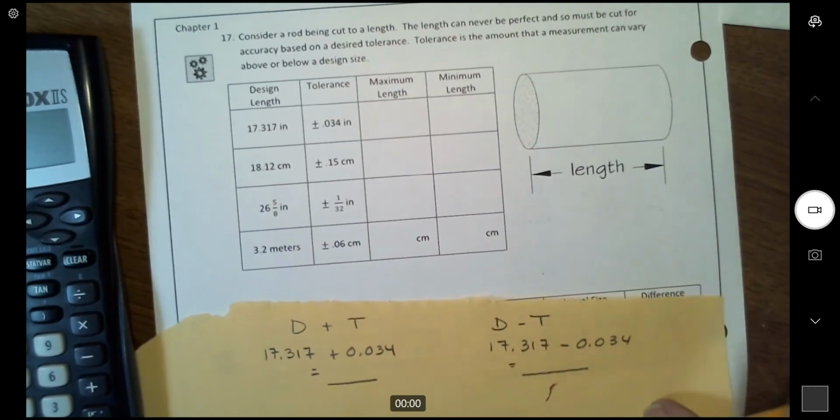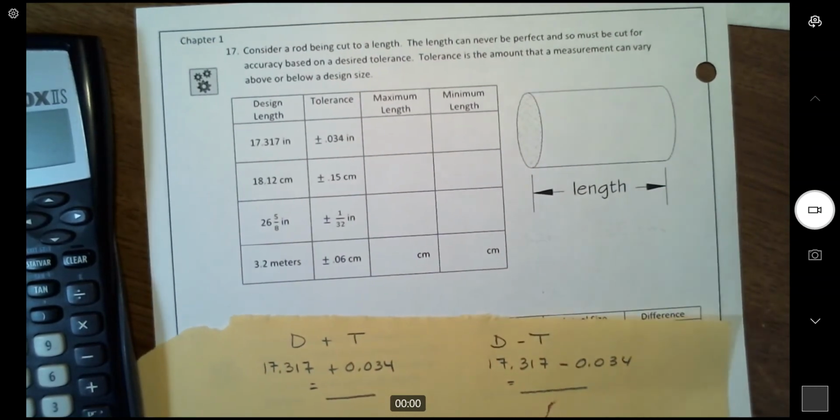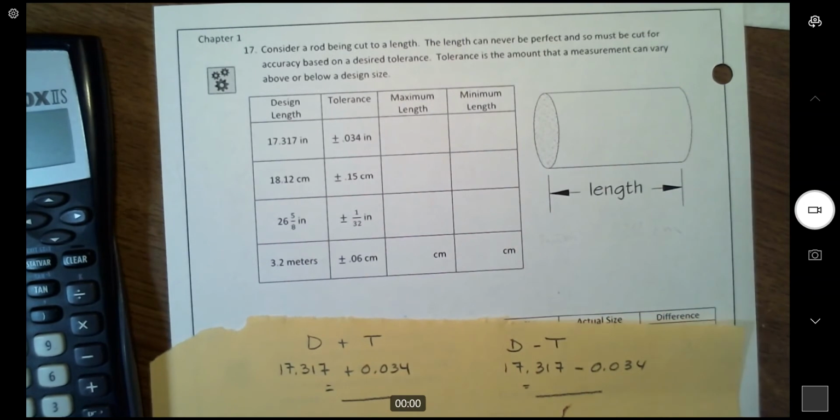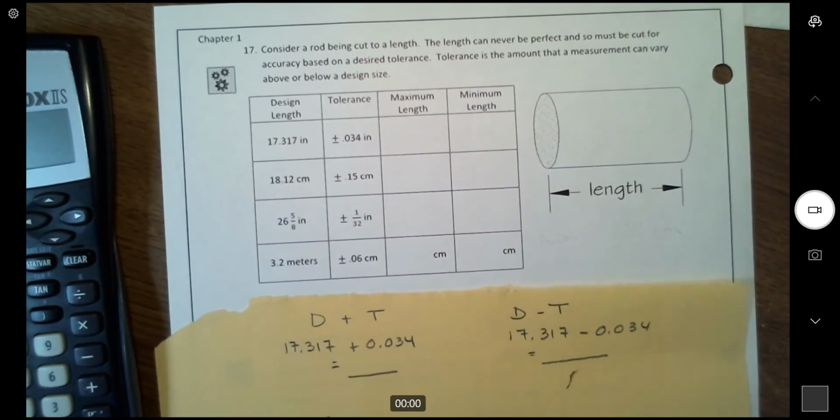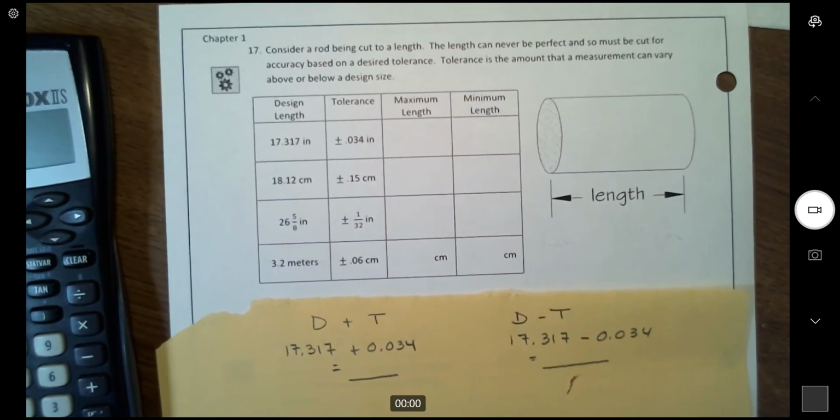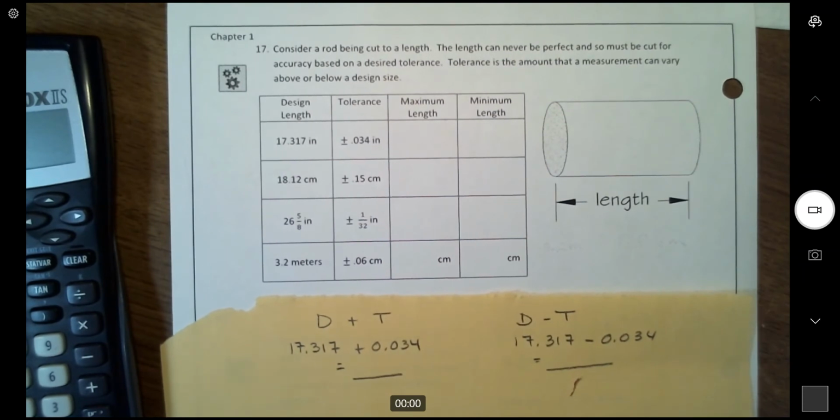63. We're still in chapter 1, section 1.1, and we're working problems. And this is problem number 17. Again, I'm going to go through the setup, but I won't actually solve it for you.